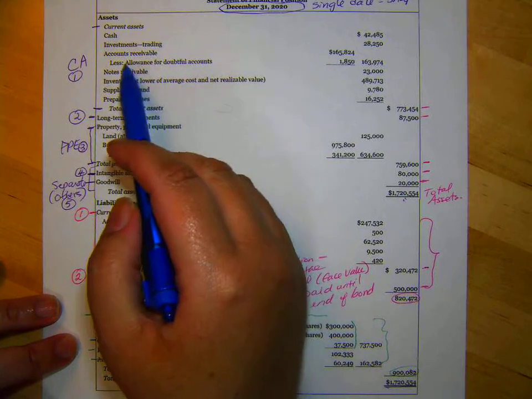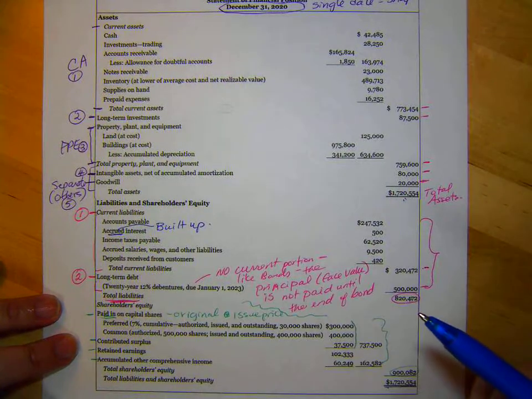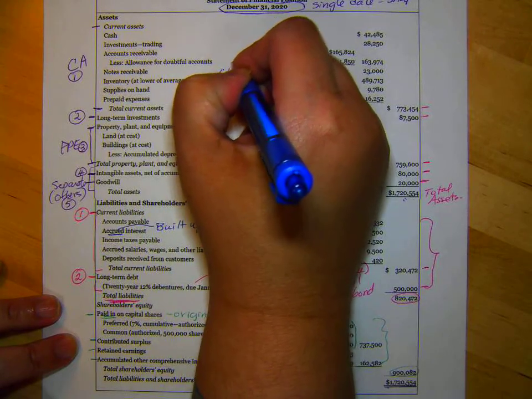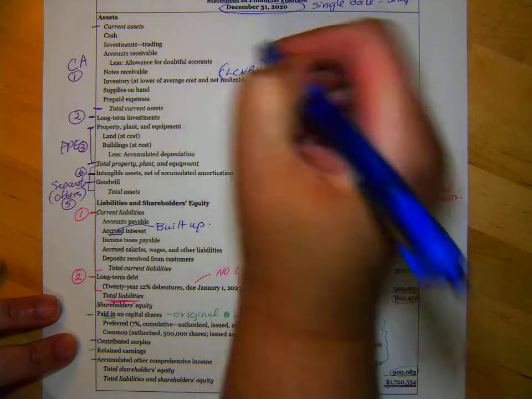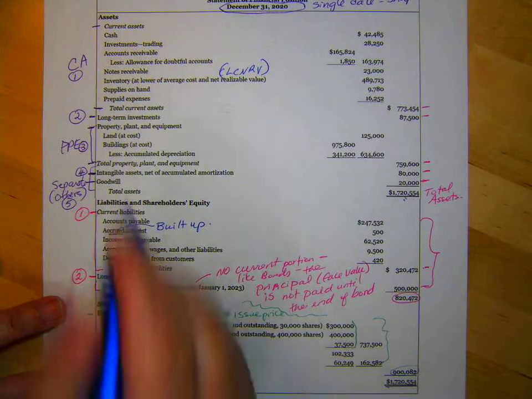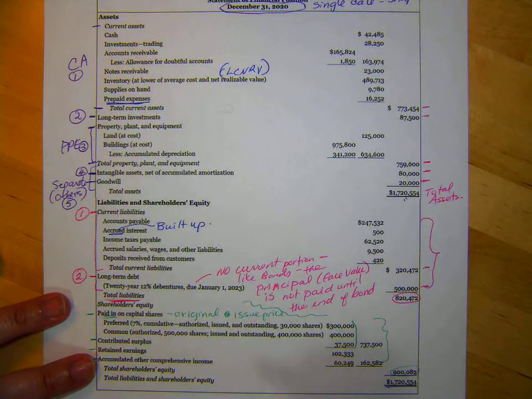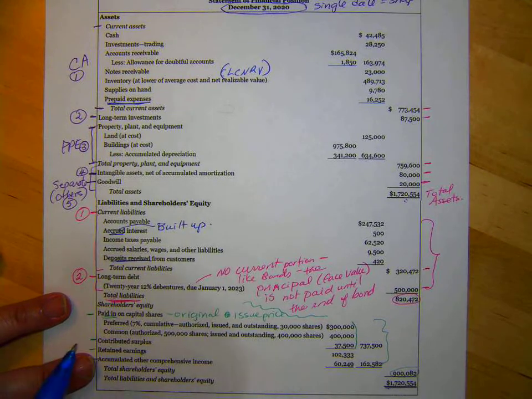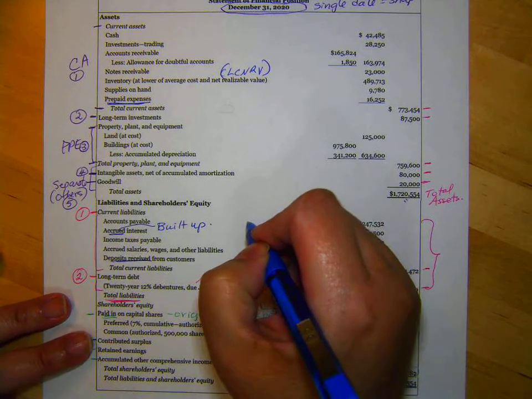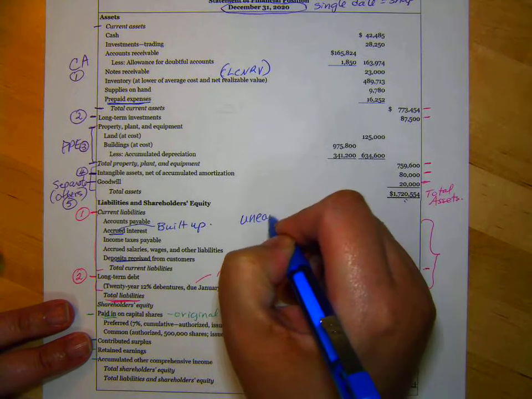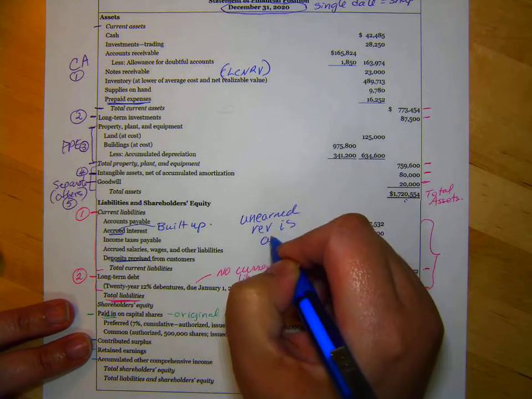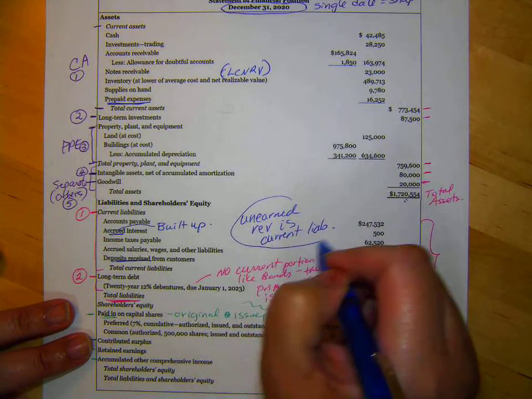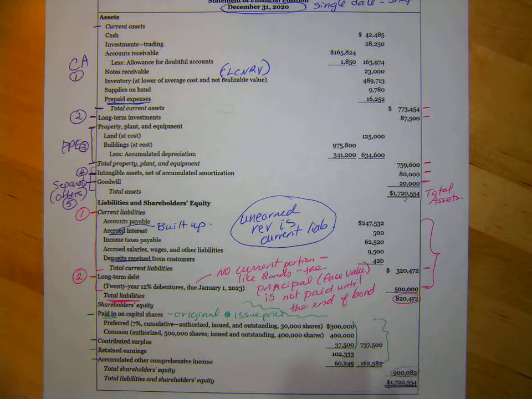Make sure accounts receivable, less allowance for doubtful accounts, and inventory, LC, NRV. And so on. Notice up here is prepaid expenses because it's an asset. And down here, oh, deposits from customers. But one that's usually here is unearned revenue. Current liability. So there isn't one here, but that's easy to forget.